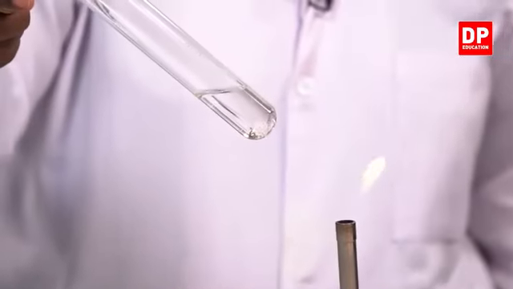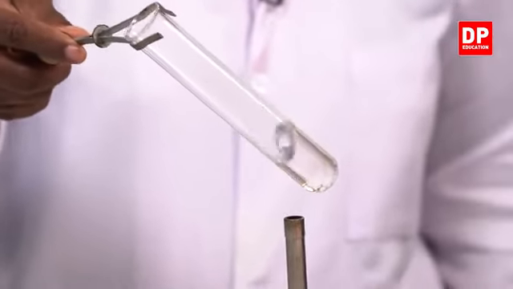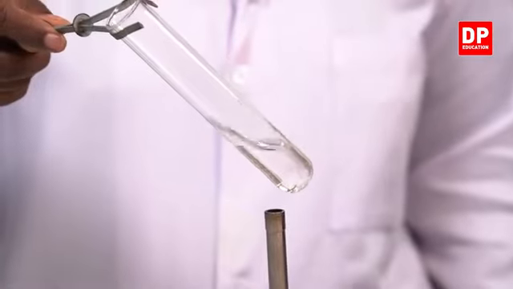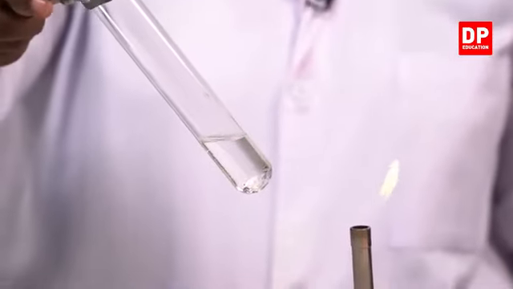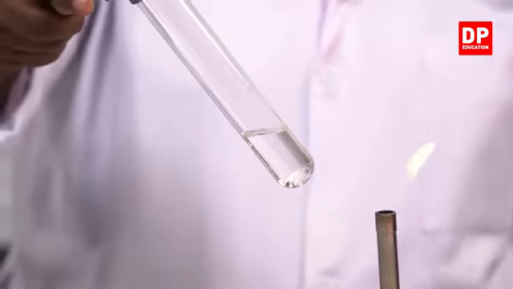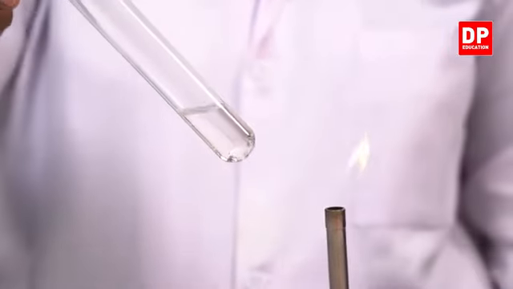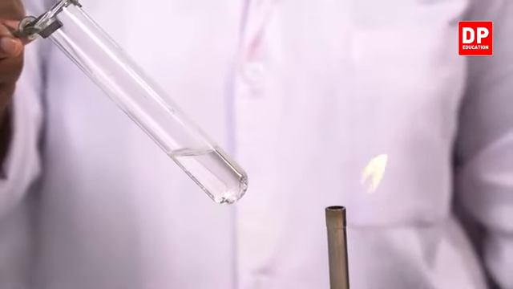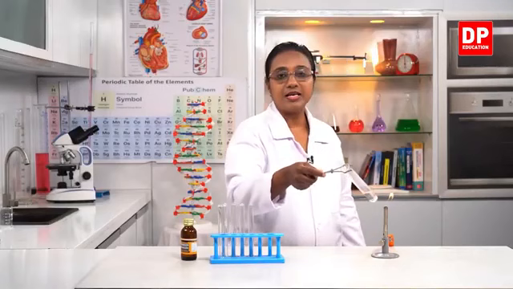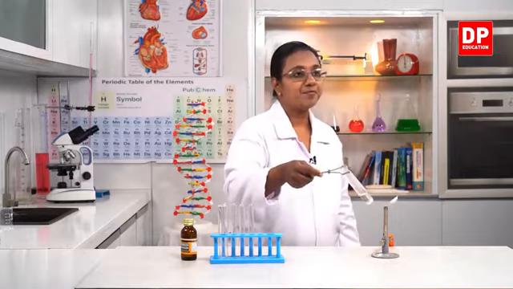Now when we heat, can you see the gas bubbles evolving? So here you all can see, students, the evolving of the gas bubbles. That is oxygen gas. On heating, hydrogen peroxide decomposes, it undergoes chemical decomposition giving rise to water and oxygen gas. So that is the chemical decomposition of hydrogen peroxide. You all can see the gas bubbles there.